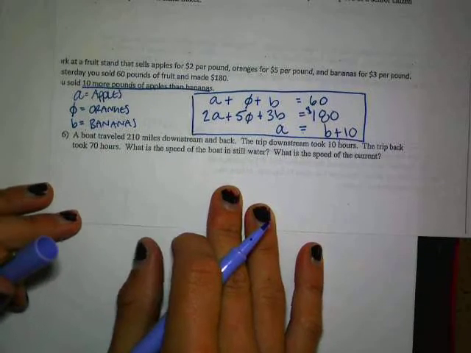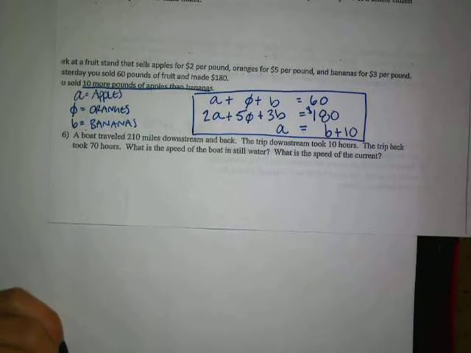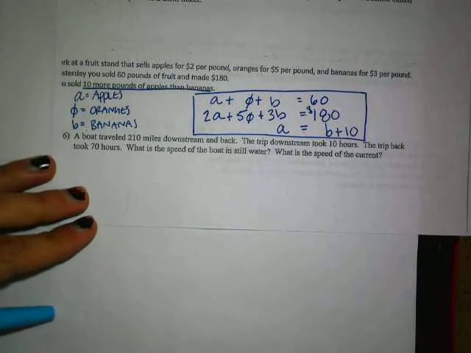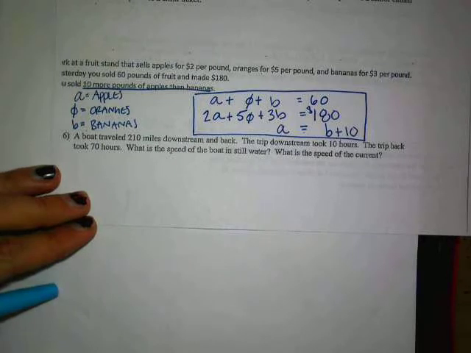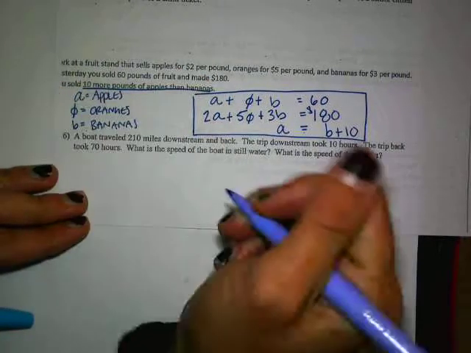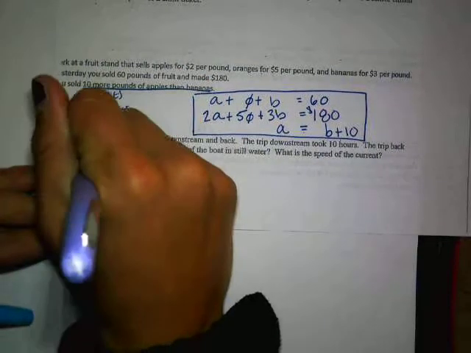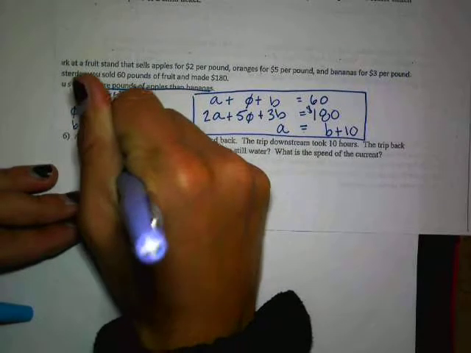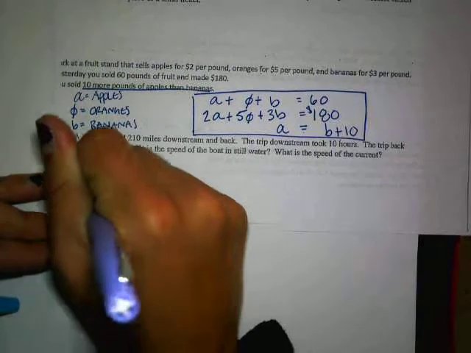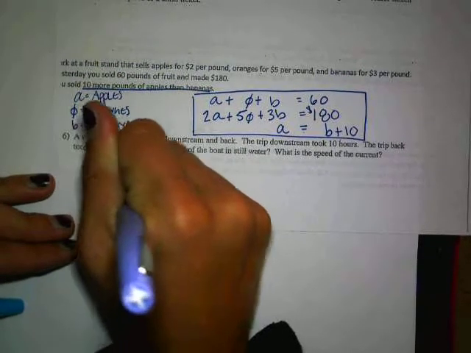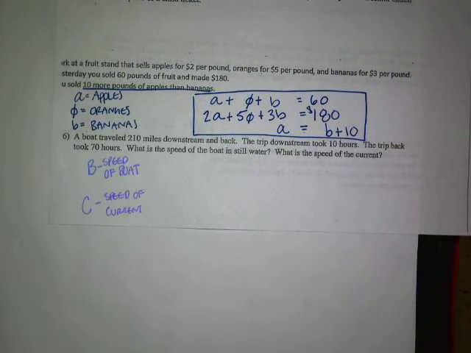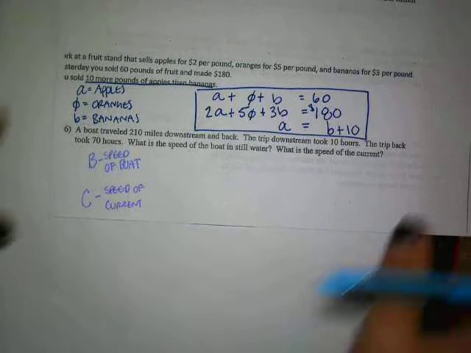A boat traveled 210 miles downstream and back. The trip downstream took 10 hours. The trip back took 70 hours. What is the speed of the boat in still water, and what is the speed of the current? So, my 2 variables, I am going to use B for the speed of the boat, and I'm going to use C for the speed of the current. It's very similar to number 3, which we already did.